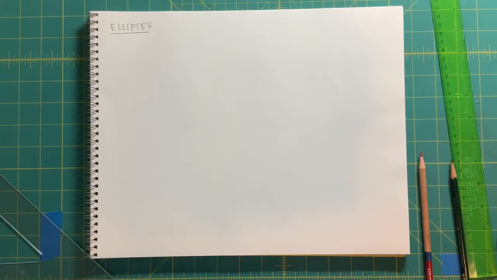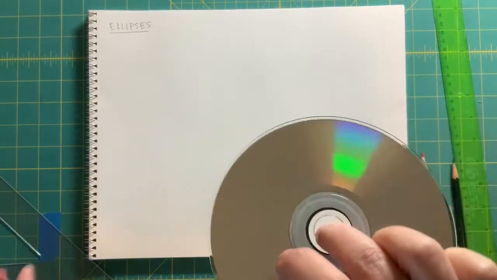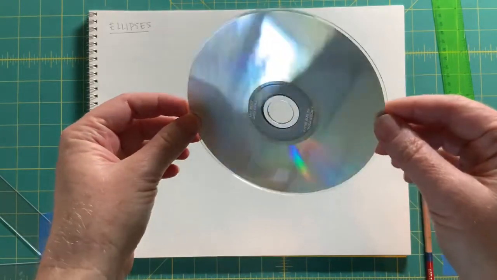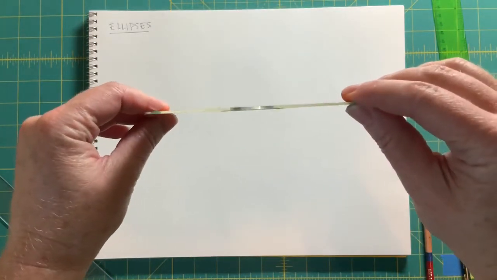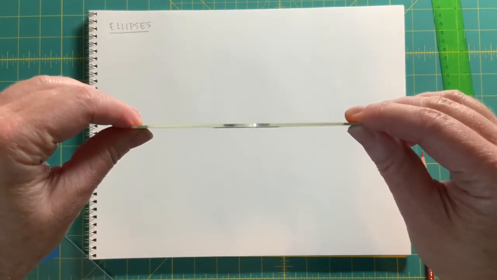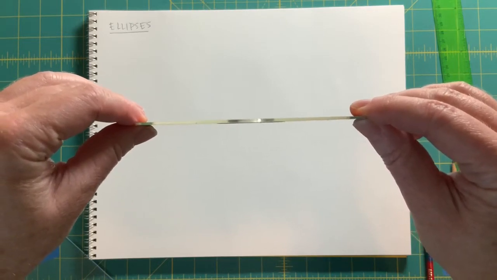Hey everybody, I wanted to explain a little bit about ellipses to you today. So ellipses, they're circles, right? Sorry, they are circles that are being acted upon by the rules of perspective. So if we have a circle that we are looking at that's flat, that's right at our eye level, it just looks like a line, right?